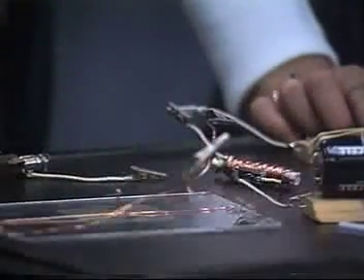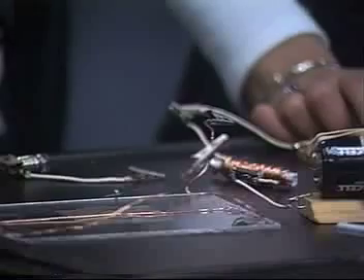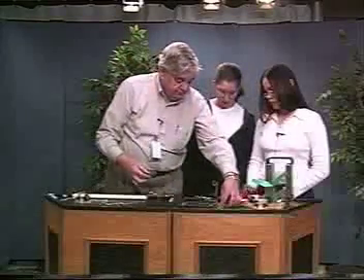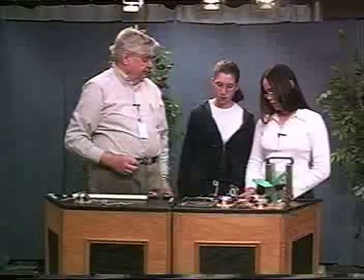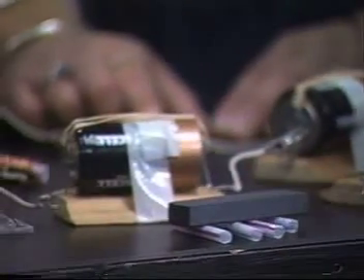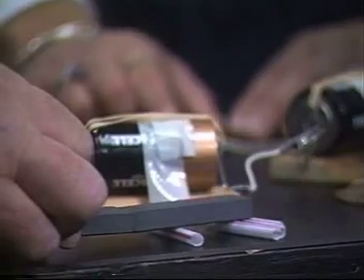So now I have two magnets. Magnets have north and south poles, and what do we know about them? If we take the two north poles and we try to put them together, what happens? They go apart. That repels, right? Like poles repel. Opposite poles, north and south, attract.